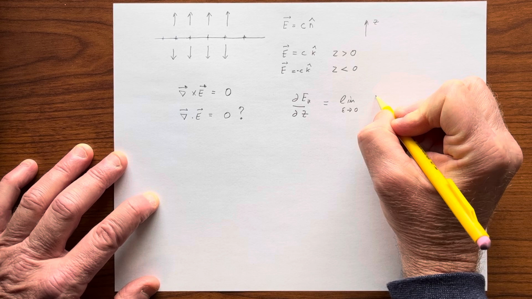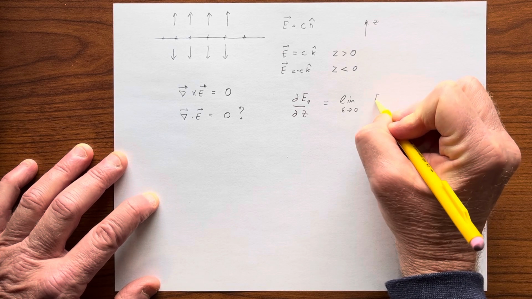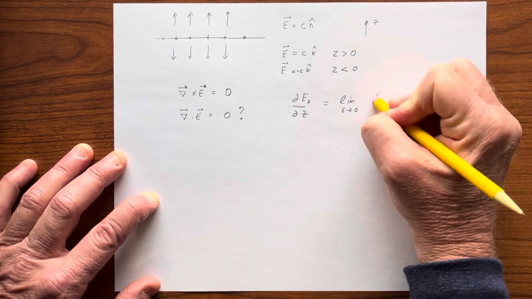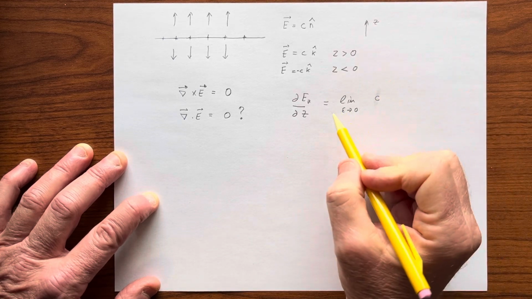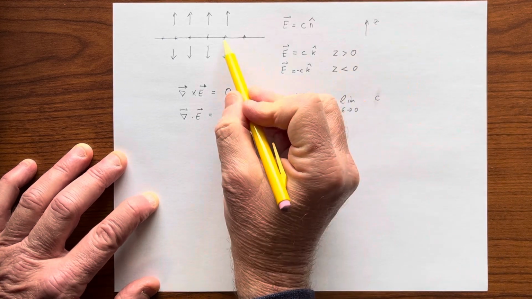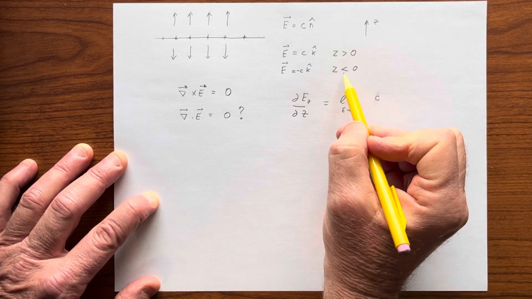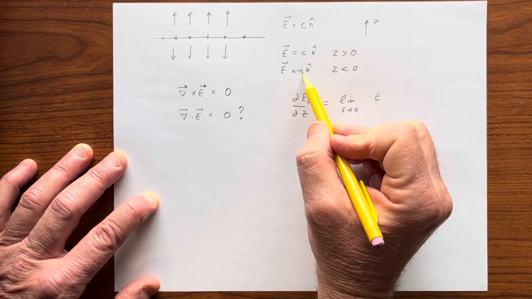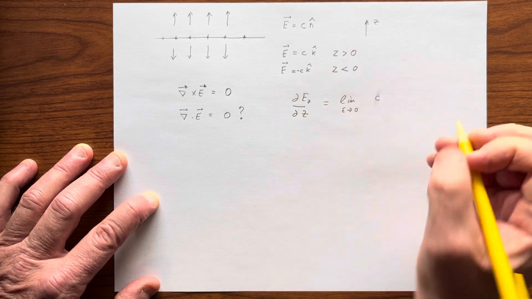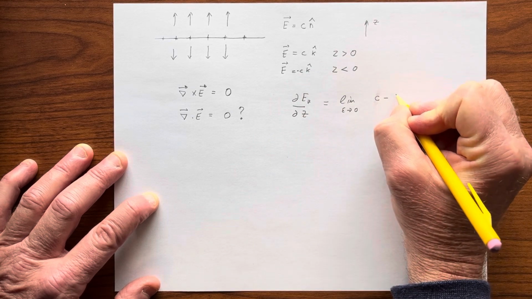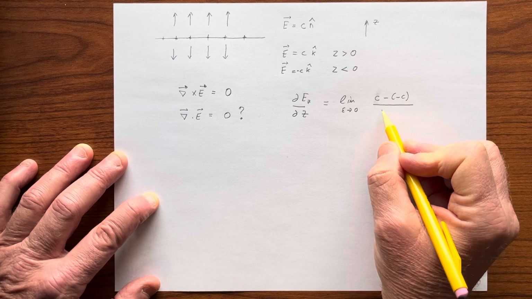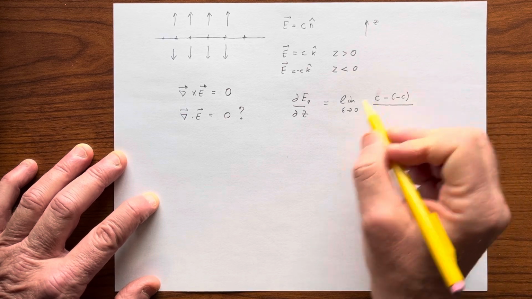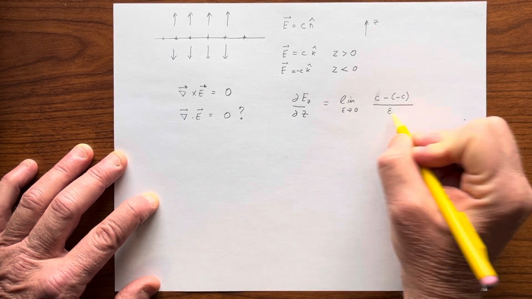So let's write this as electric field above, which is, so this is c. At z above 0, it's c, and at z below 0, it's minus c, right, the component. And so we have c minus minus c divided by the difference in z, which is epsilon.